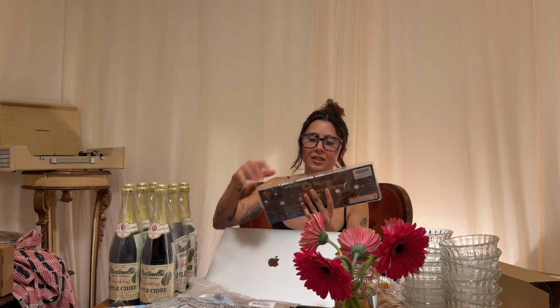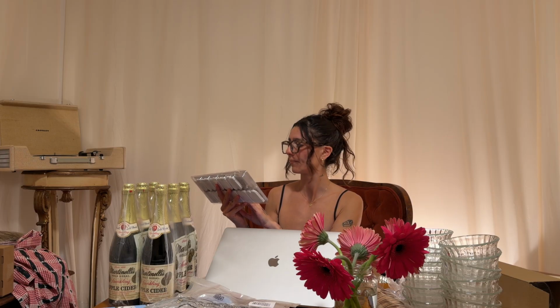Almost last thing. These fairy string lights. There's a million in here. There's 24. They come with batteries, so this was honestly a great deal and they were very affordable. So everything will be linked below if you want to see where I got everything.